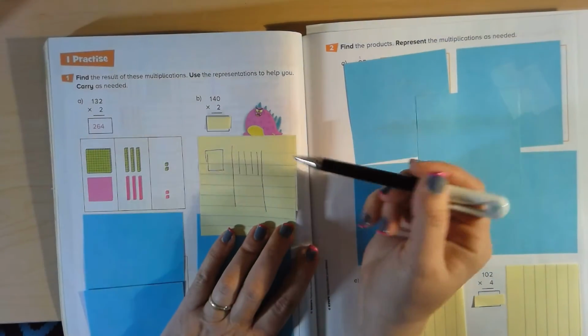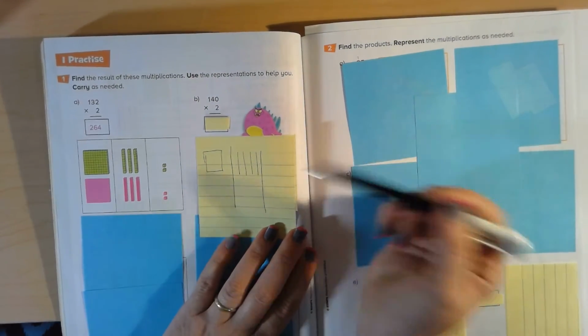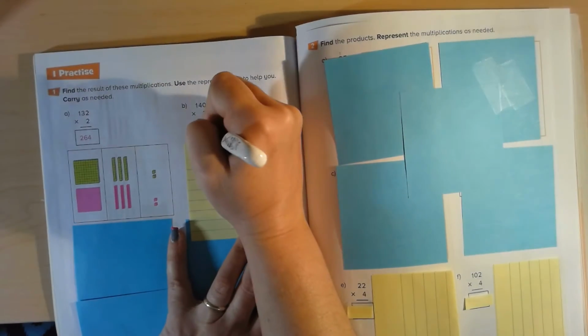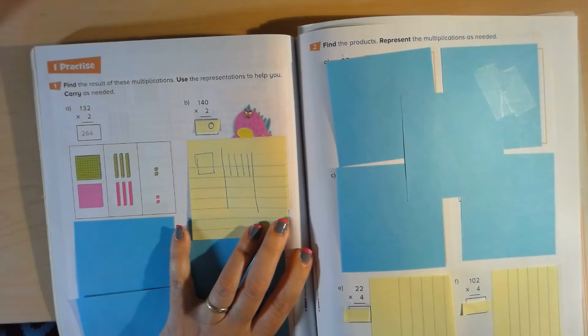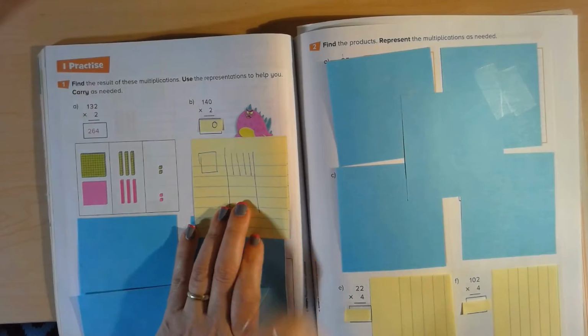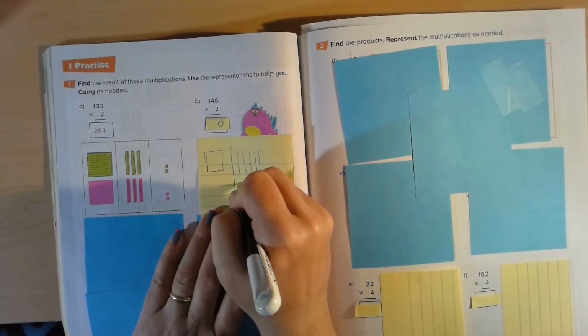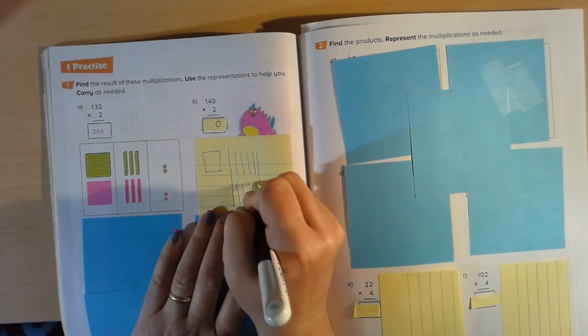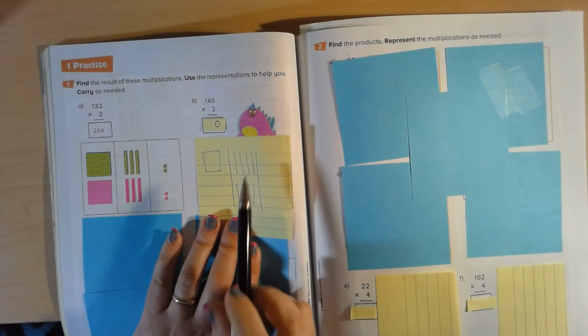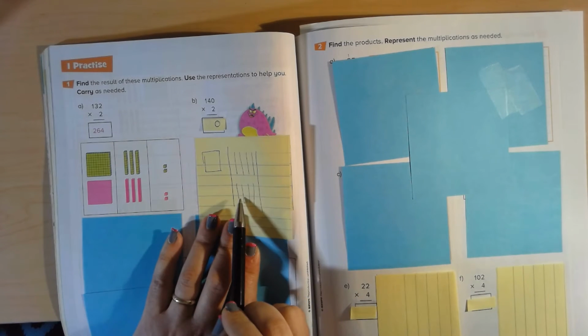So we start in our units. 2 times 0. Well, if I have nothing, then I just do nothing again. It stays 0. Now I look at my tens column. I had 4. I have to do that again. 1, 2, 3, 4. 2 times 4 is 1, 2, 3, 4, 5, 6, 7, 8.